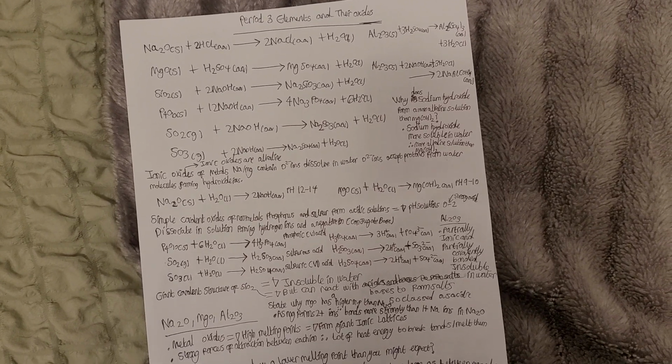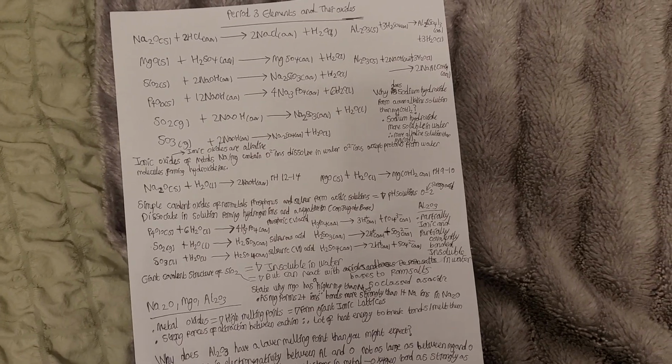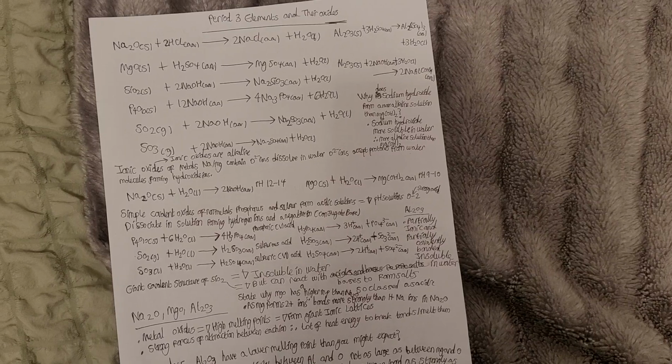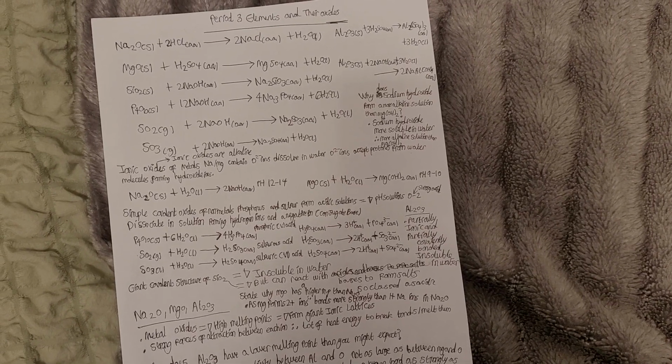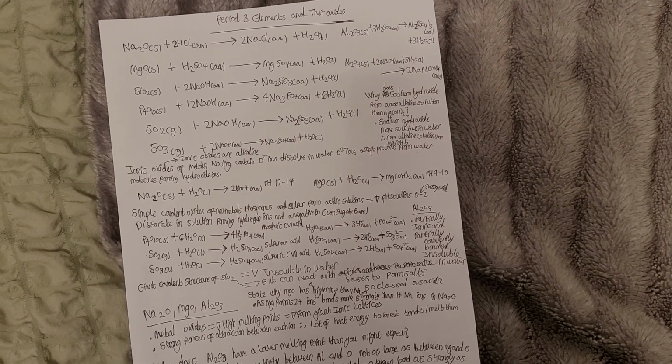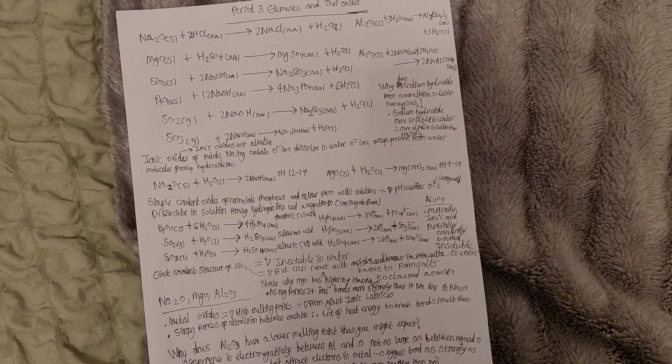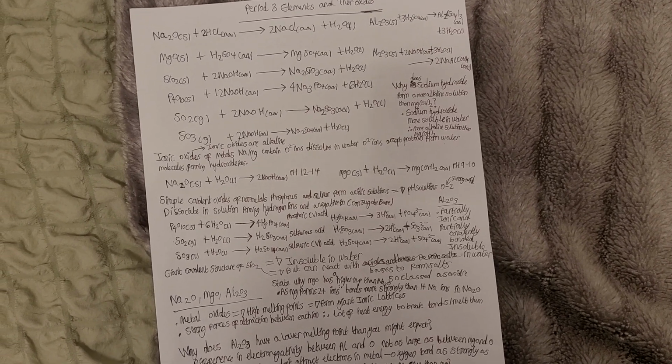Why does sodium hydroxide form a more alkaline solution than magnesium hydroxide? Sodium hydroxide is more soluble in water, therefore a more alkaline solution than magnesium hydroxide. Ionic oxides of metals, sodium and magnesium, contain O2- ions. When they dissolve in water, the O2- ions accept protons from the water molecules, forming hydroxide ions.